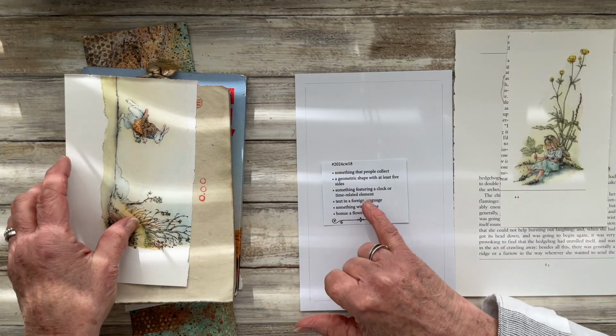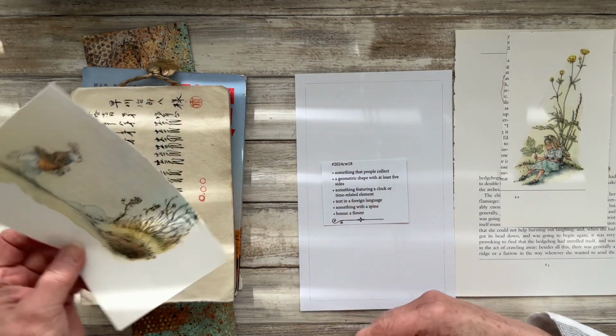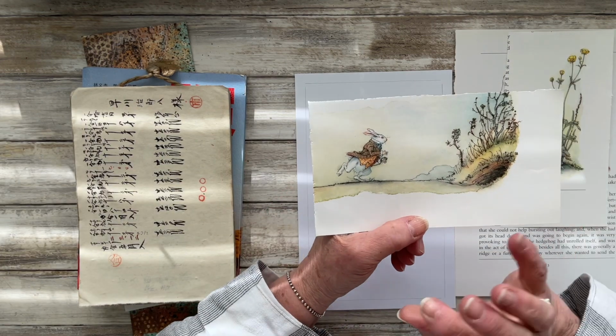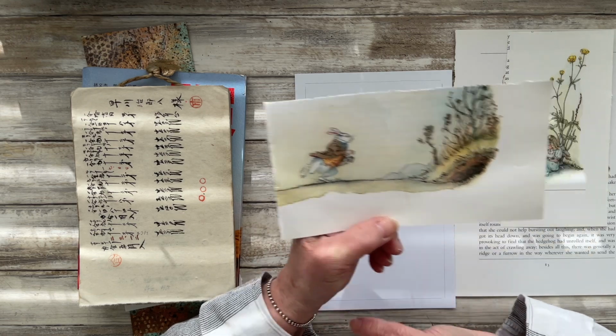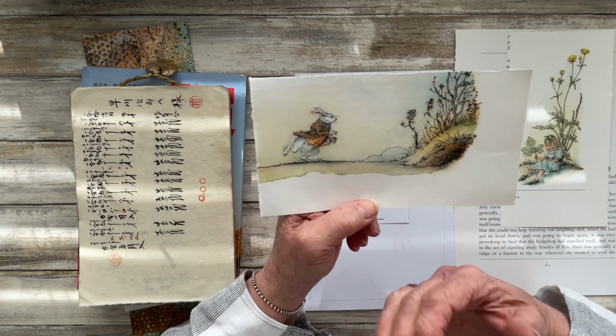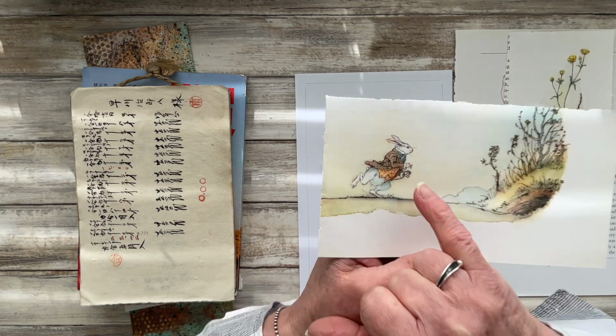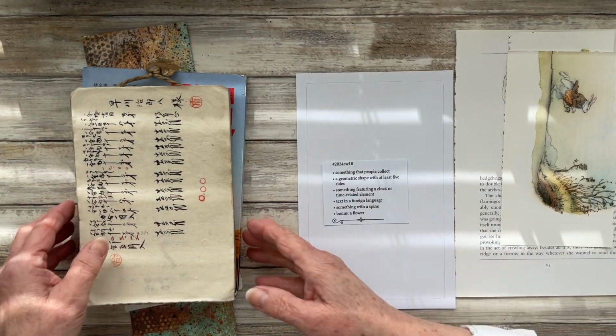The next prompt is something featuring a clock or time related element. I've gone for another Alice in Wonderland character. I've gone for the white rabbit, and in terms of a time related element, he's got a pocket watch in his hand there.